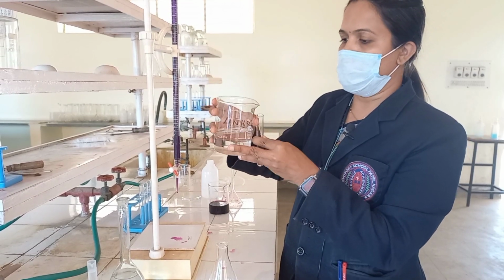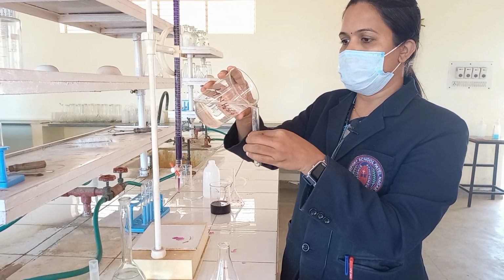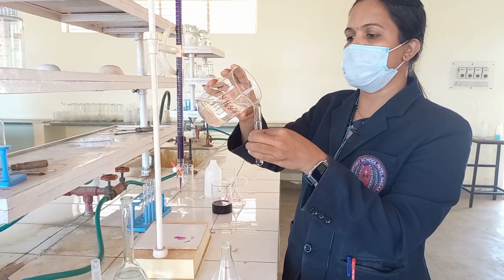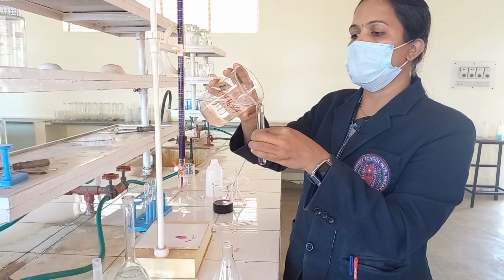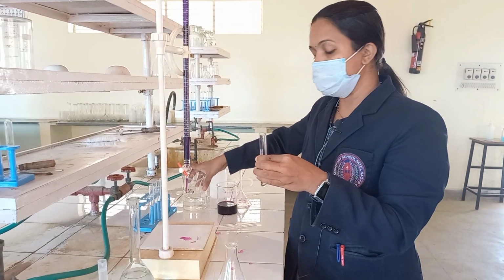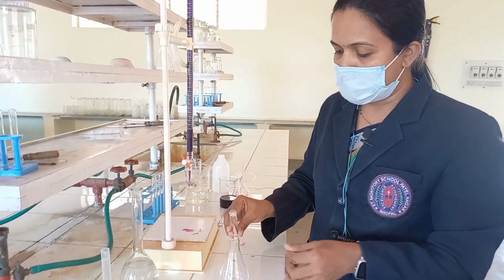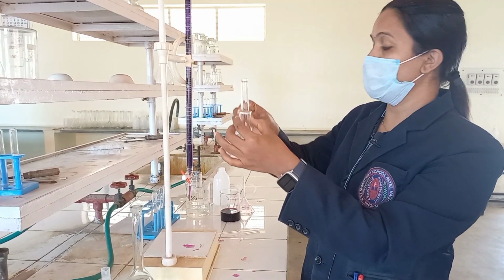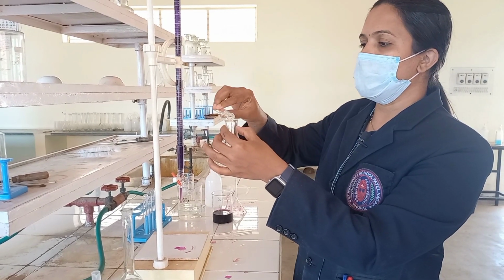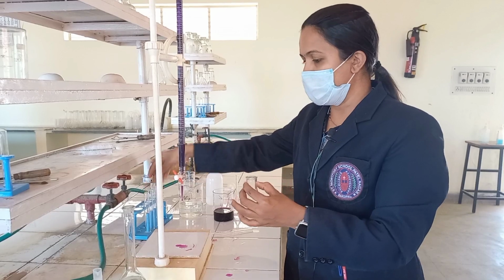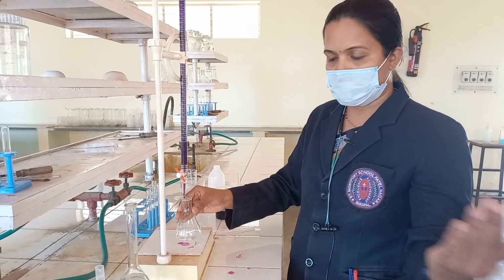Now students, very important one, 4N H2SO4. For the 4N H2SO4 solution, you all have to take one test tube, because this 4N H2SO4 solution provides the acidic medium to KMnO4. So I am pouring one full test tube of 4N H2SO4. Just pour that one test tube and then let's start performing the experiment.